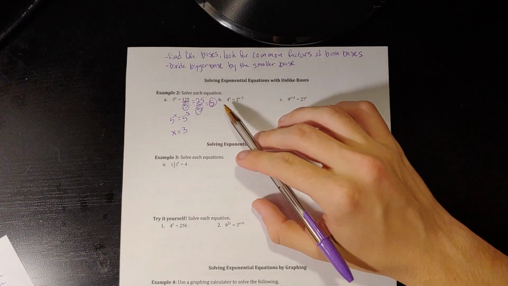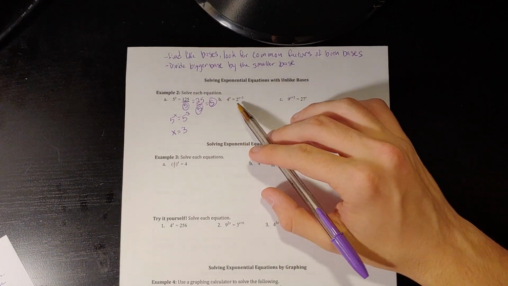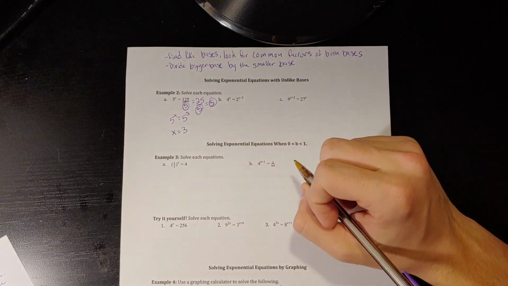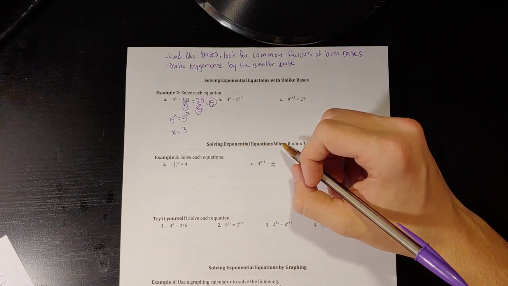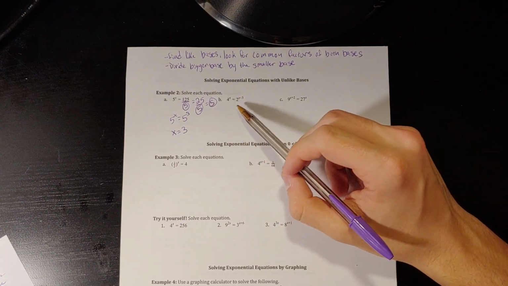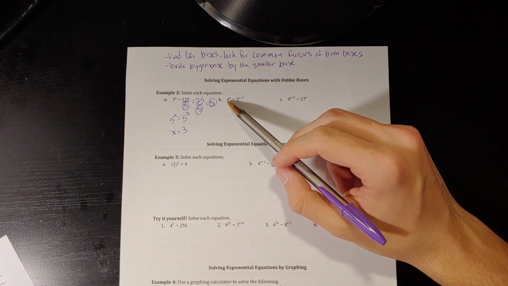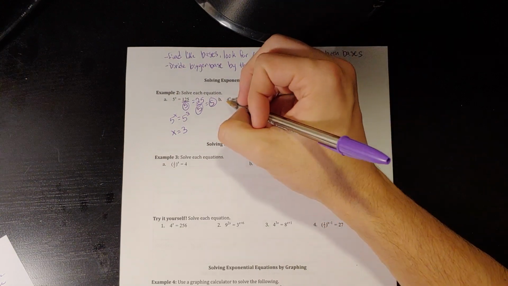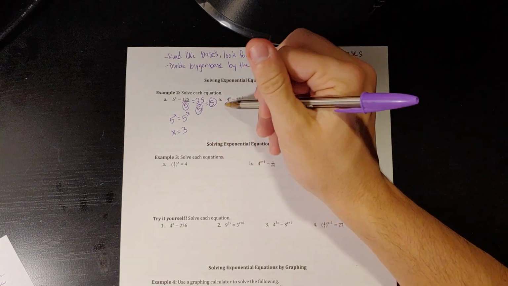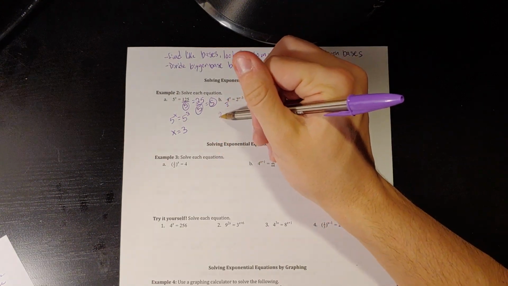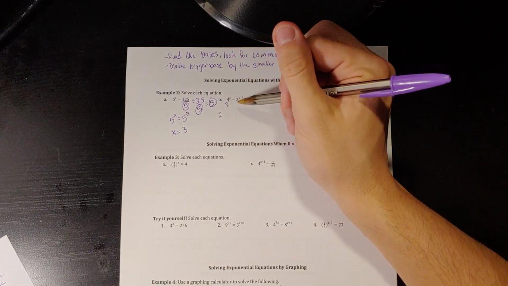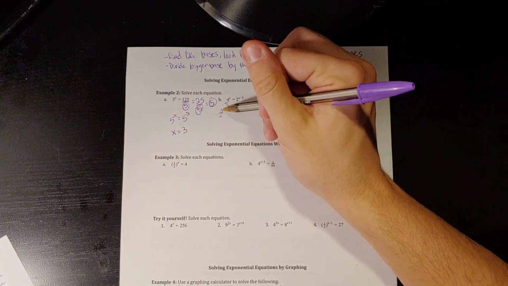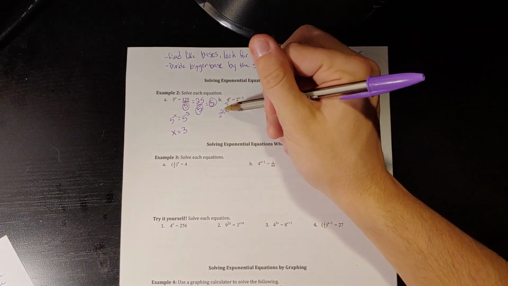So now for this next one, we have 4 to the power of x equals 2 to the power of x minus 3. So what we're going to do is take our bigger base and divide it by the smaller base. So 4 divided by 2 equals 2, or it's really 2 squared, and then we also have to leave the x up there.